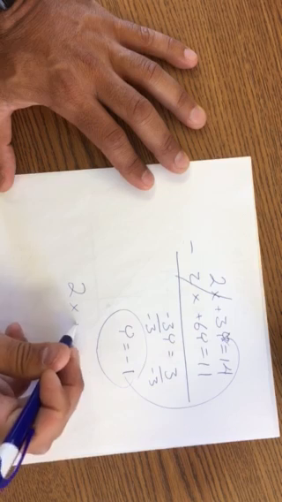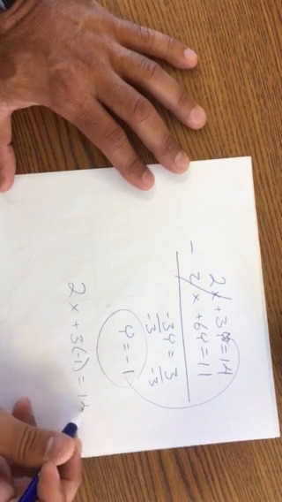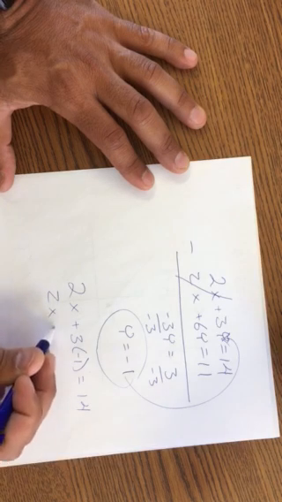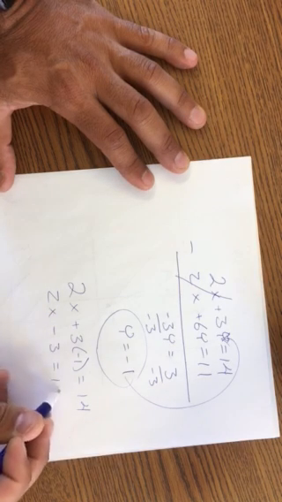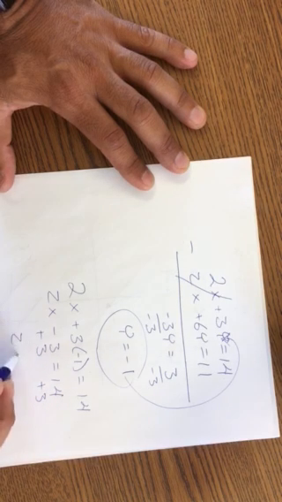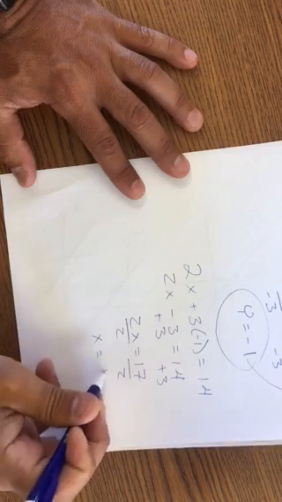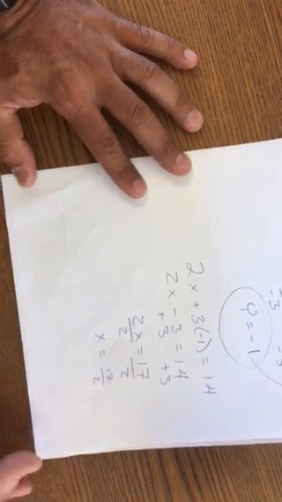So 2x plus 3 times negative 1 equals 14. 2x minus 3 equals 14. I'm going to add the 3. 2x equals 17. Divide by 2. x equals, I'm just going to leave it as a fraction, 17 over 2.